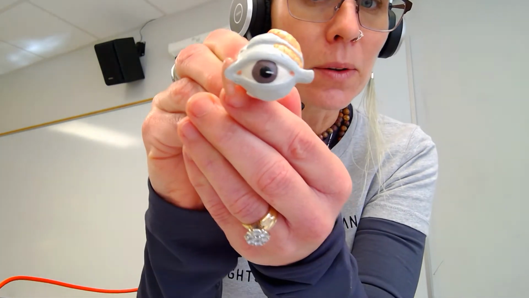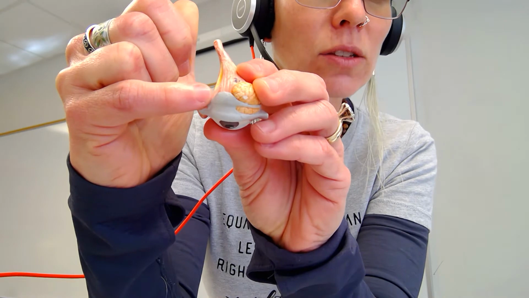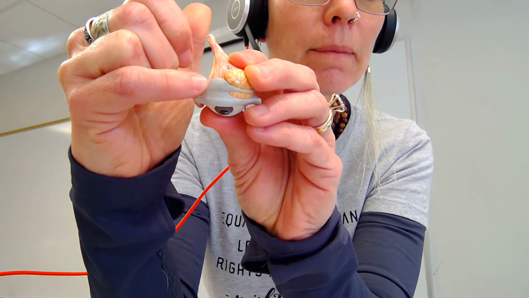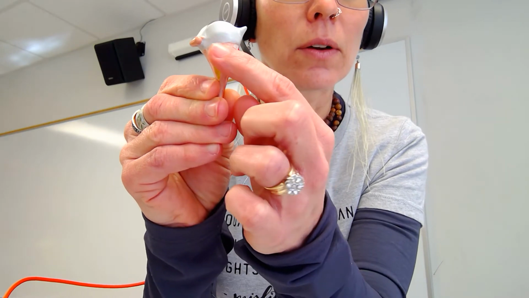So we have 4 rectus muscles. Remember, rectus is talking about straight muscles. And then we have 2 oblique muscles. An oblique is like a curve, right? So when we're looking at the top of our model, we'll see on the top, we have a superior oblique. And then when we look at the bottom, we have an inferior oblique.